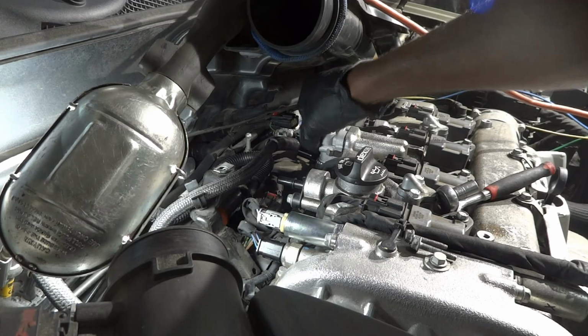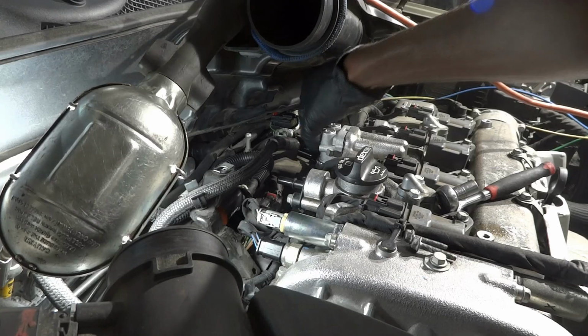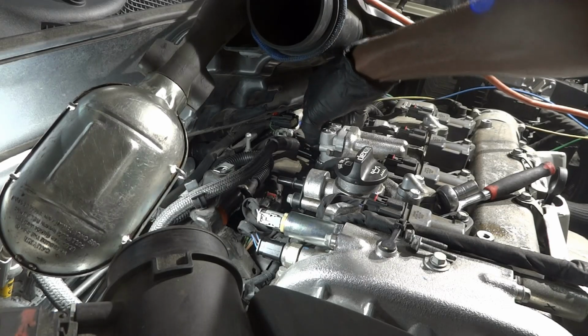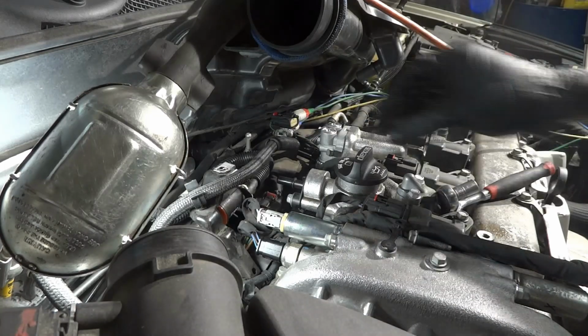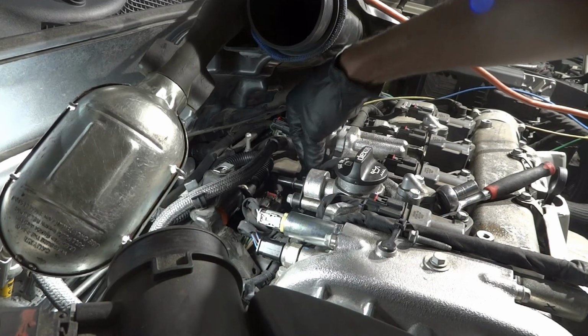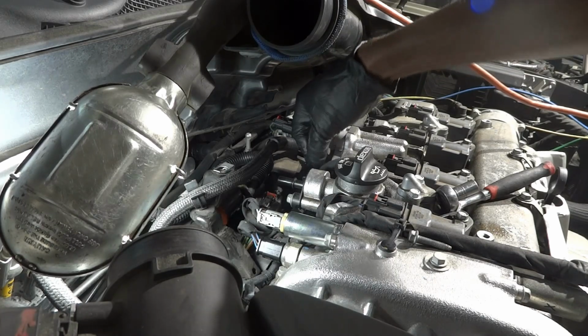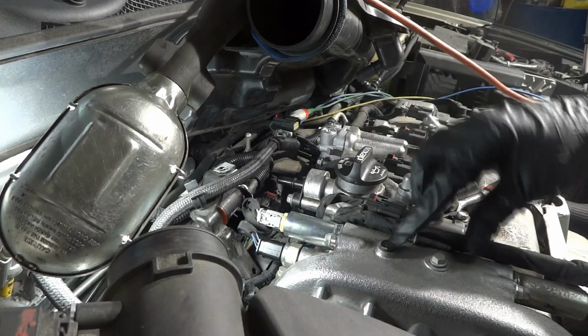And I guess the other test I could have done is put an amp clamp around one of the wires of the solenoid to see the current flow, how much current it was drawing to come on.